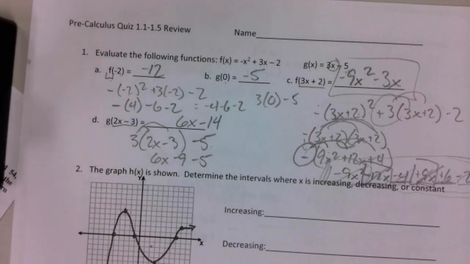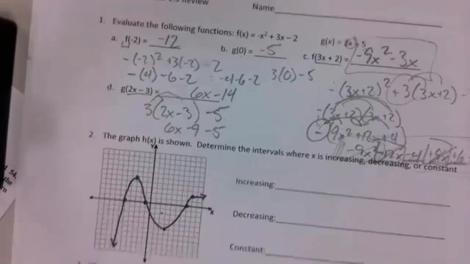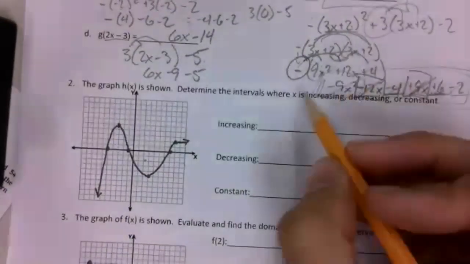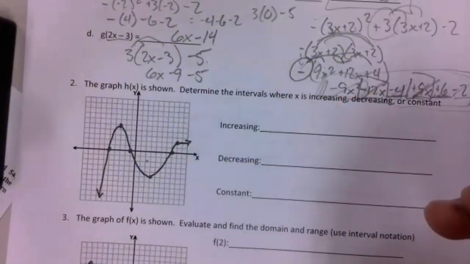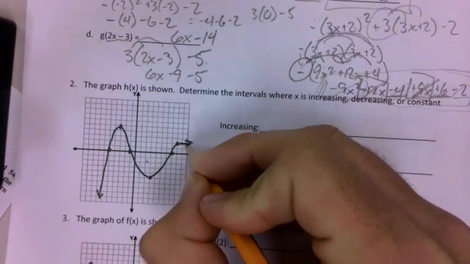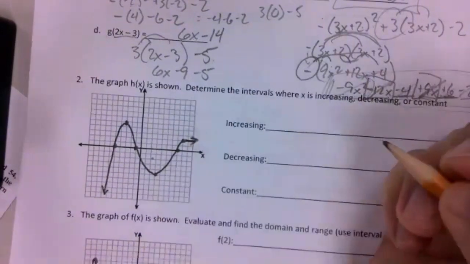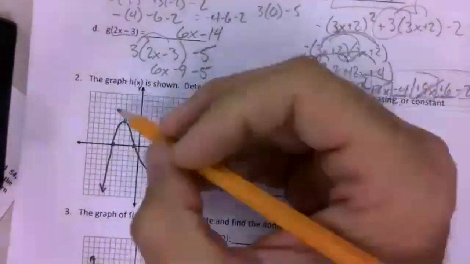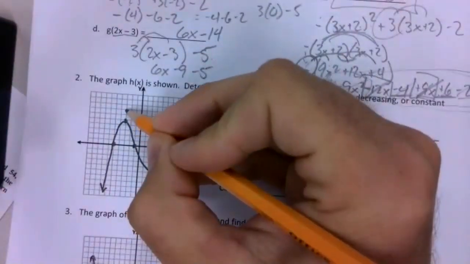Okay. Let's do number 2. So we are trying to determine the intervals where it is increasing, decreasing, or constant. Remember, this one was supposed to be constant. I did it by hand, so it's not clear. But let's go through and find every single time that it turns. So it's turning here.